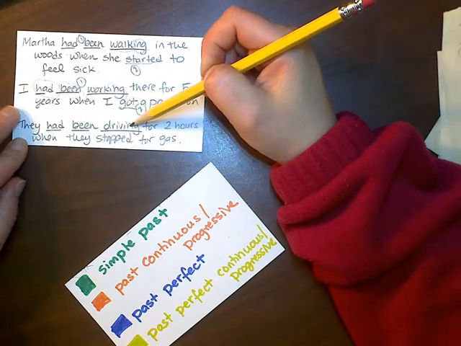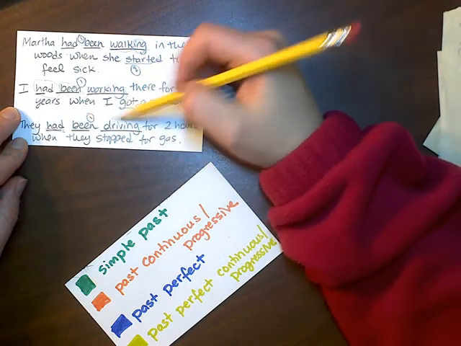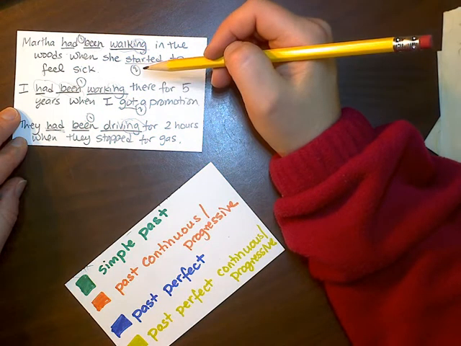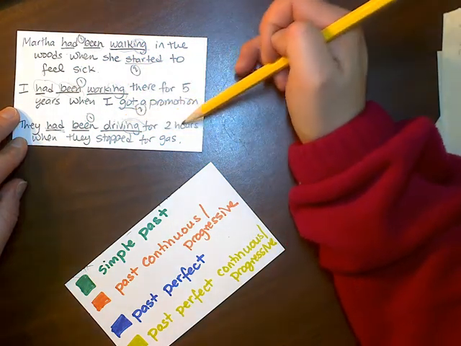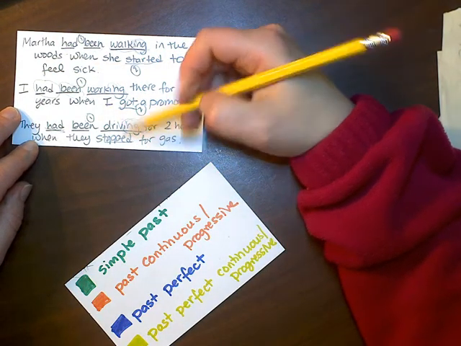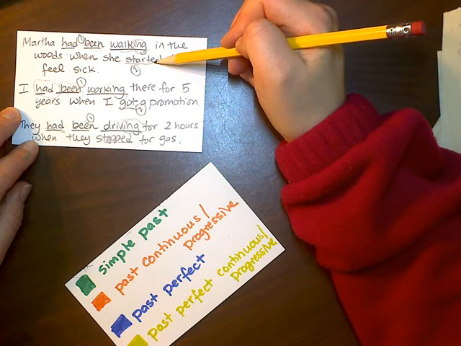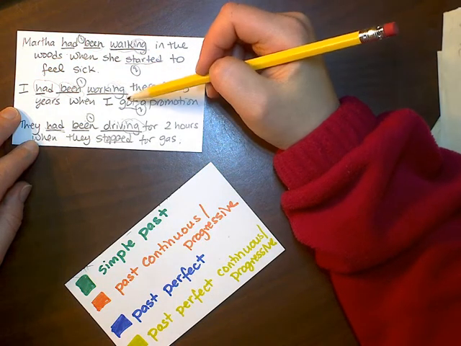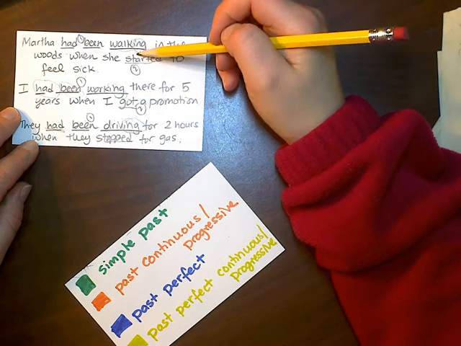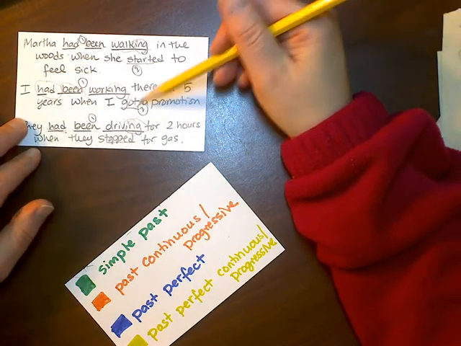They had been driving. So that happens first. Had tells me it happened before something else. Been driving. So been plus ing tells me it's progressive. So it's something that was happening for a little while, something in progress. They had been driving for 2 hours when they stopped, simple past, for gas. Okay? So all of these things are interruptions. They were walking in the woods, and then they started to feel sick. They were working there, then they got a promotion. They were driving, and then they stopped for gas. Now in each of these situations, the walking and the working and the driving is still going to continue, but there was an interruption by another event in the simple past.